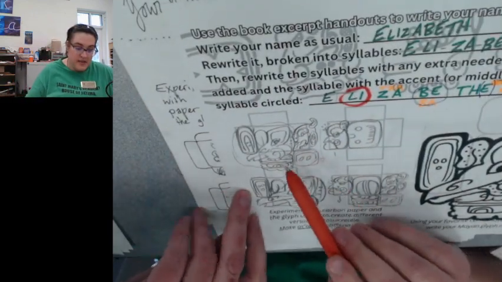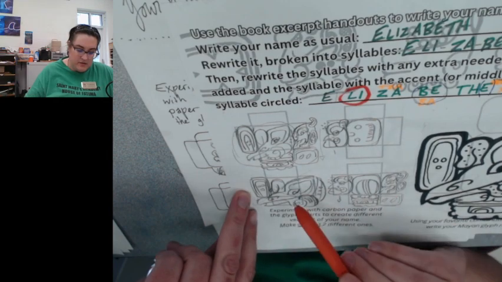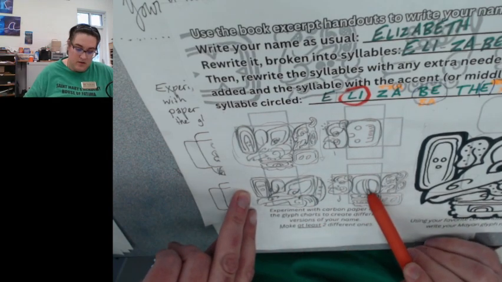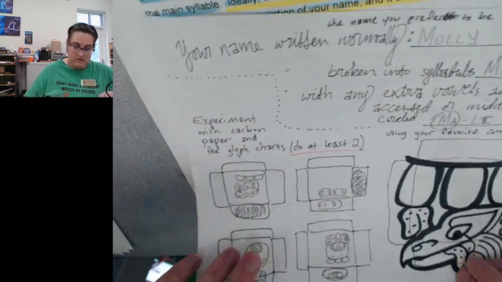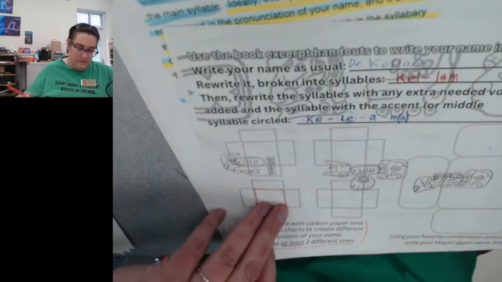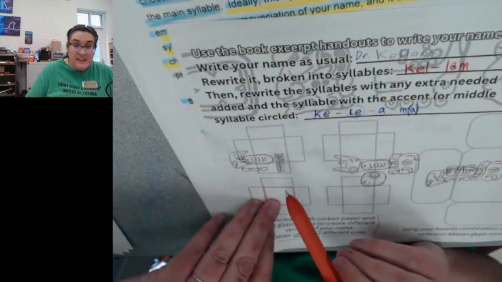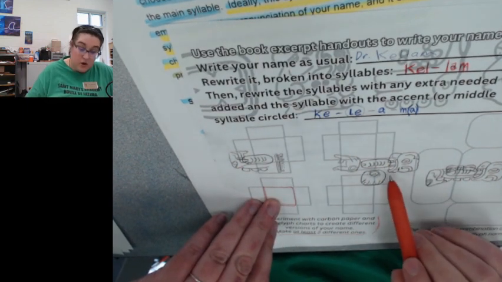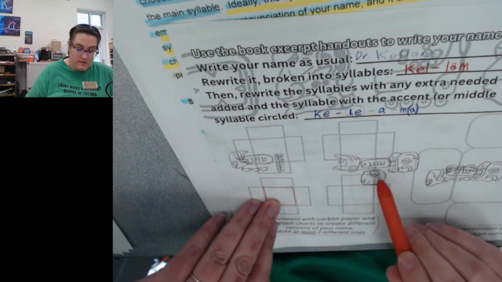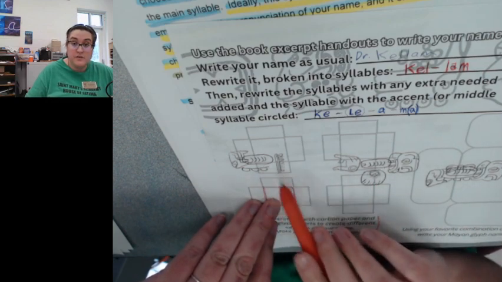In here, I just hand drew main syllables, large and in the middle. Dr. Kellum did his in the middle. I think he got his a little bit off center when he was doing his carbon paper. That's okay. We can still get it figured out. He still did 2 different ones.